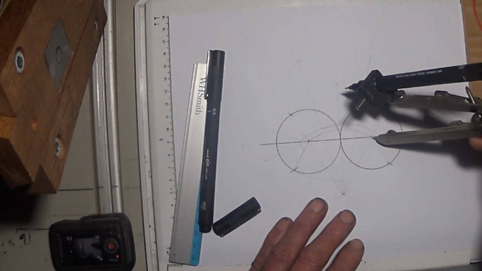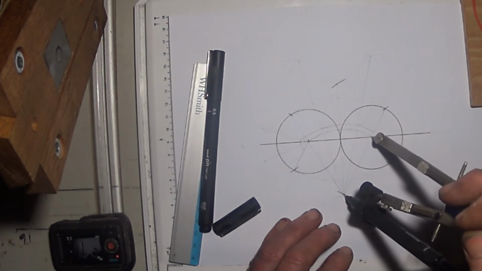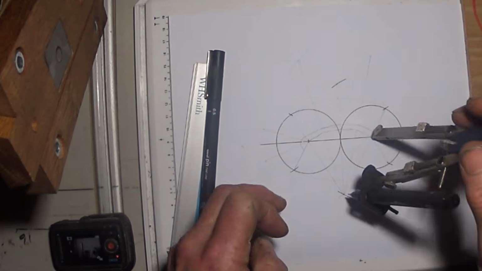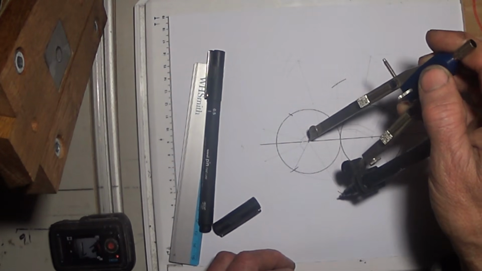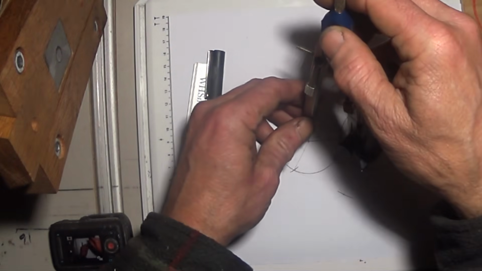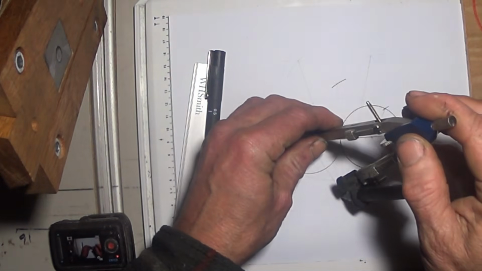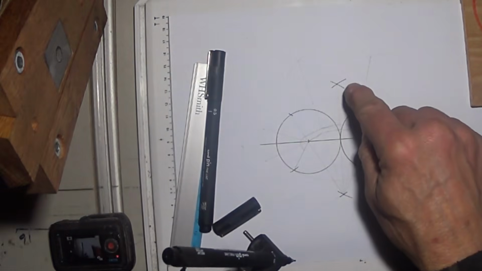from the centres of the circles, we'll bisect the line between those. So from the centres, we're bisecting that line effectively using the diameter, and we're finding 2 points there and there.